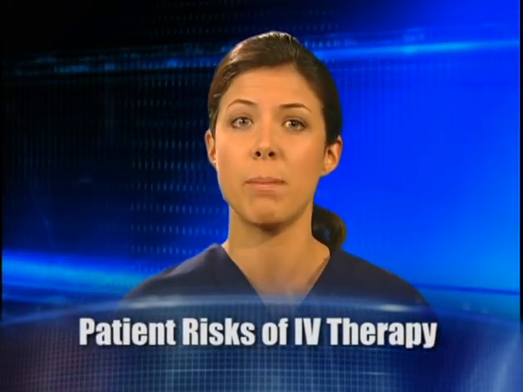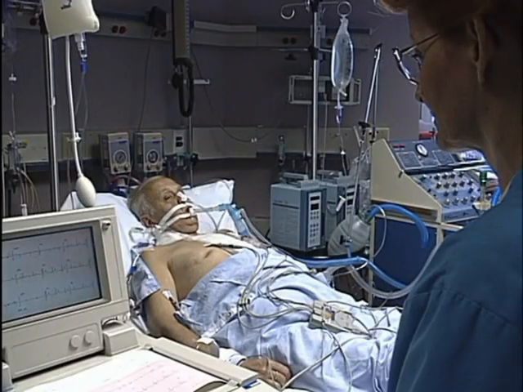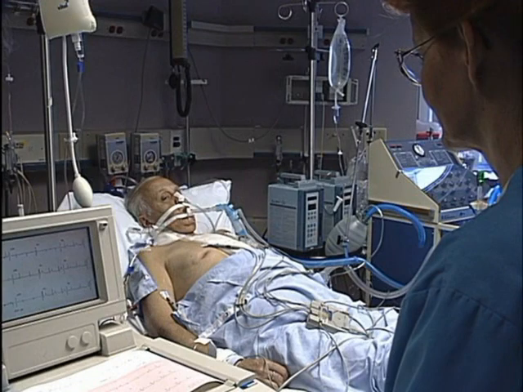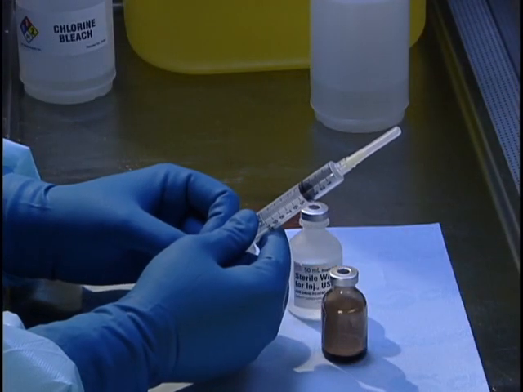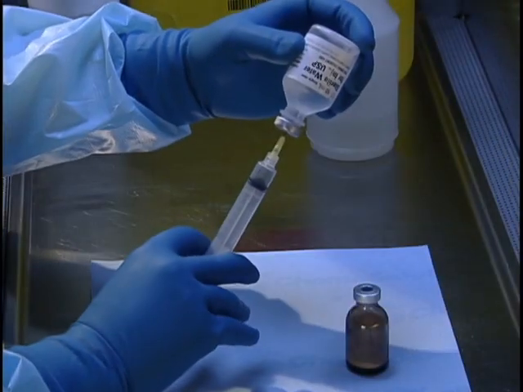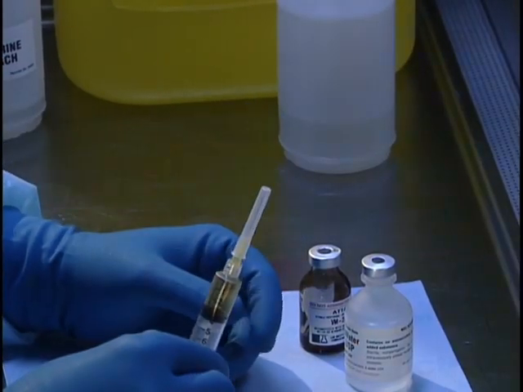While IV therapy offers a rapid, direct means of administering many life-saving drugs and fluids, and a high percentage of IV therapy is administered without any problems, there are some risks. Many of the issues addressed in this training program are aimed at teaching proper technique and therefore minimizing the potential for these risks. The following are some reported complications of IV therapy that can increase the risk to patients.